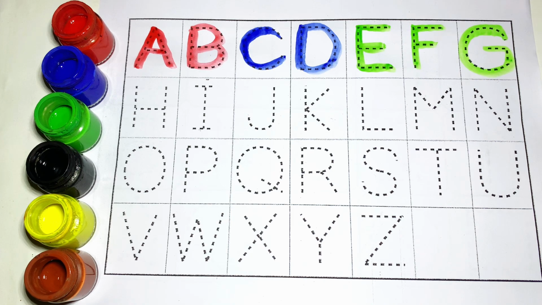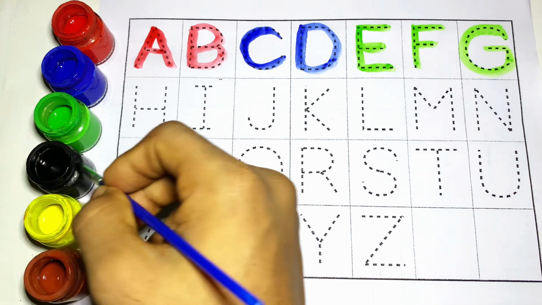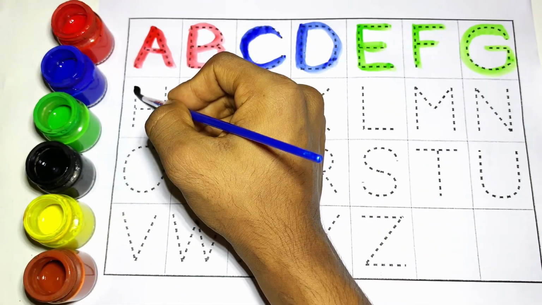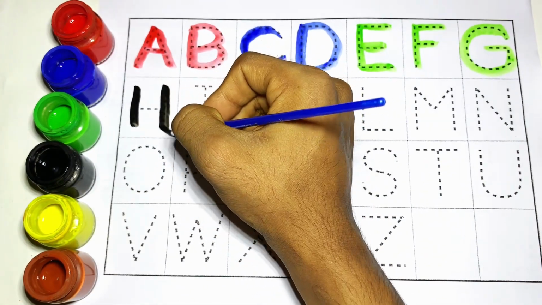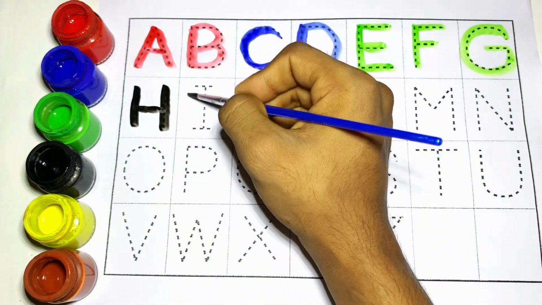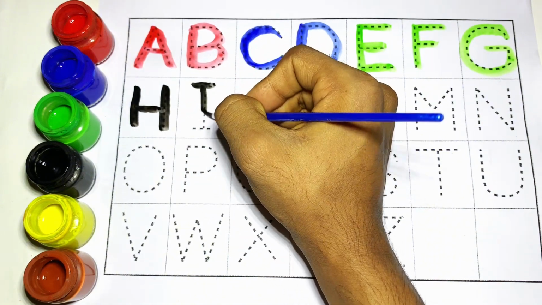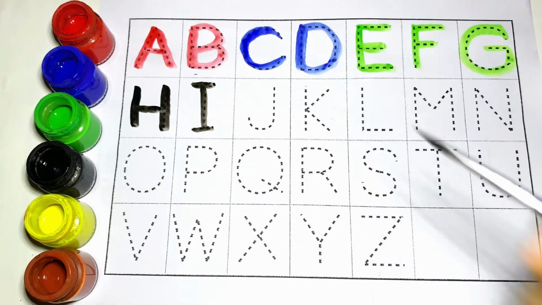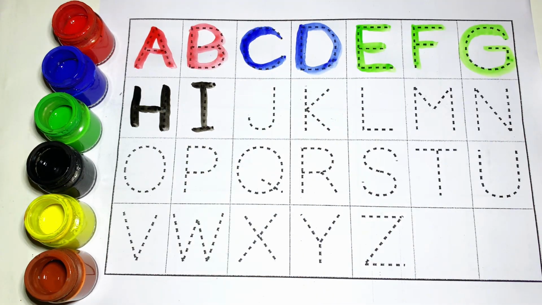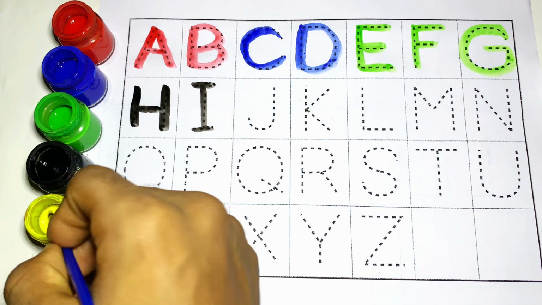Kids, now draw H. H for helicopter, and use black color. I for ice cream. Kids, now draw J. J for jackfruit, and use yellow color.